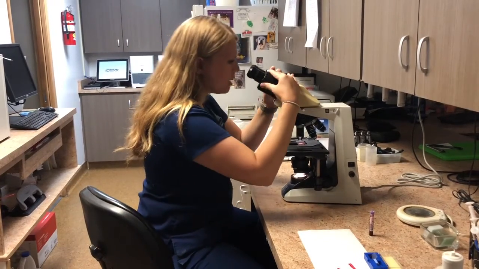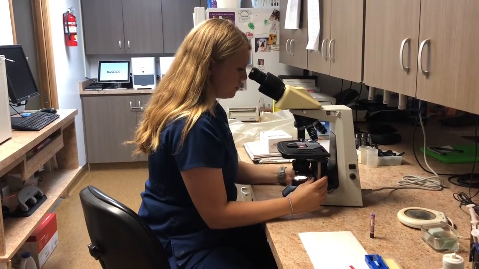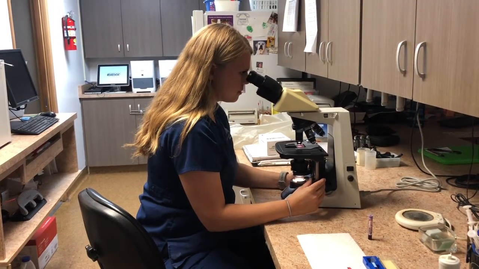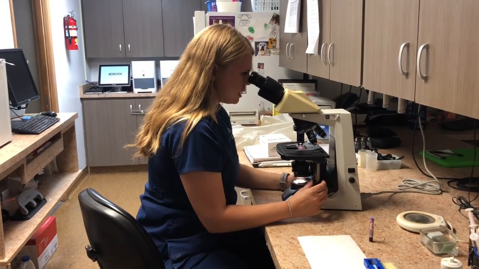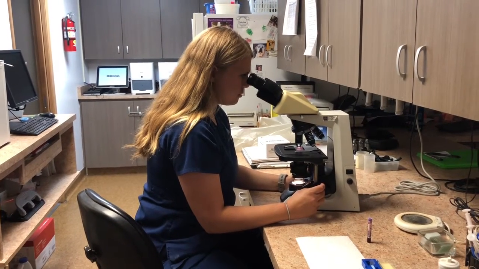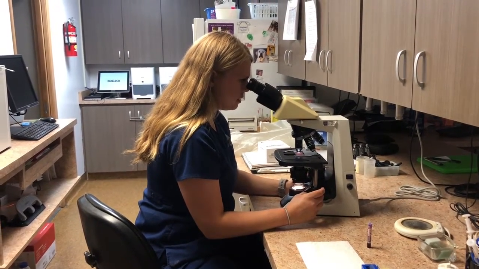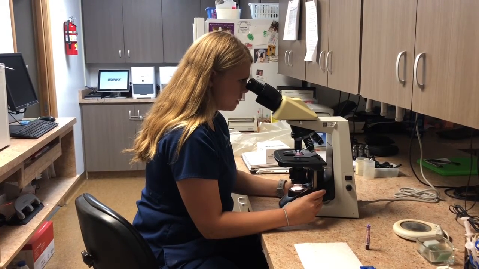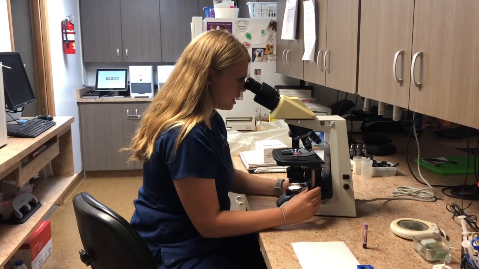Get this set up. And then once I get in focus, I'm going to go through kind of like a grid pattern, looking for the microfilaria. They'll typically be stable but kind of writhing around on the microscope slide.